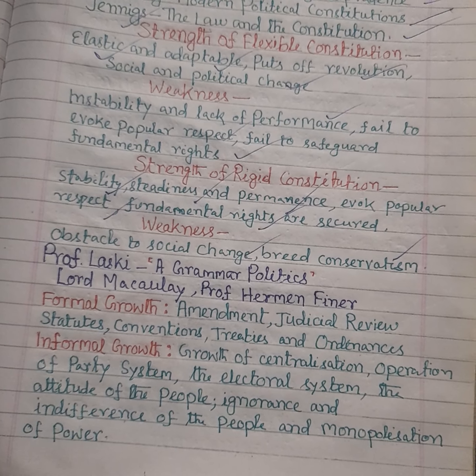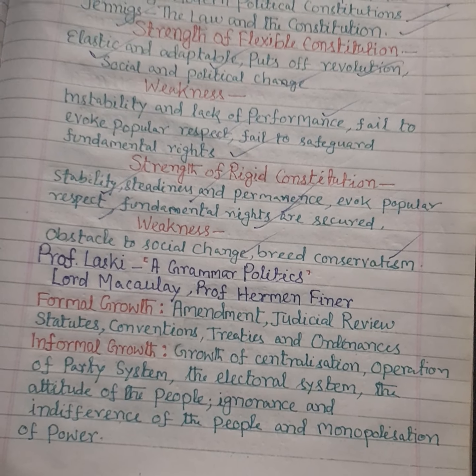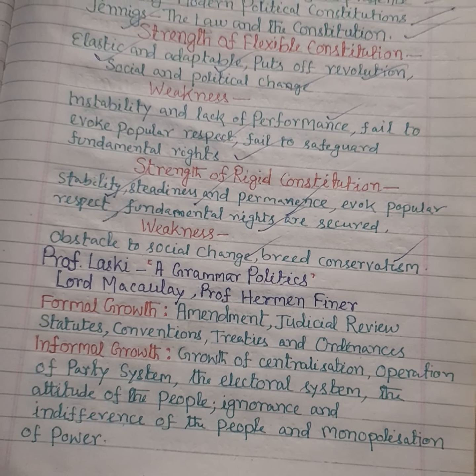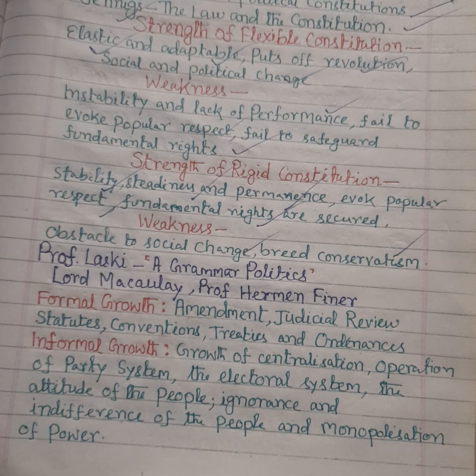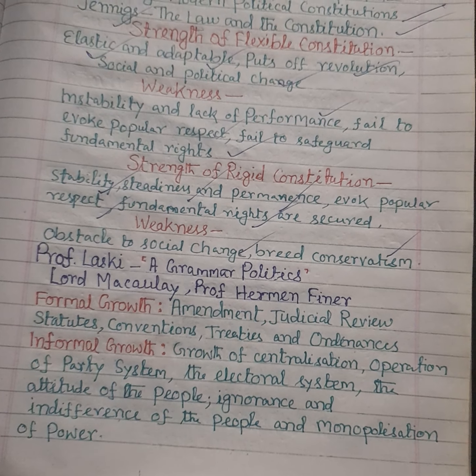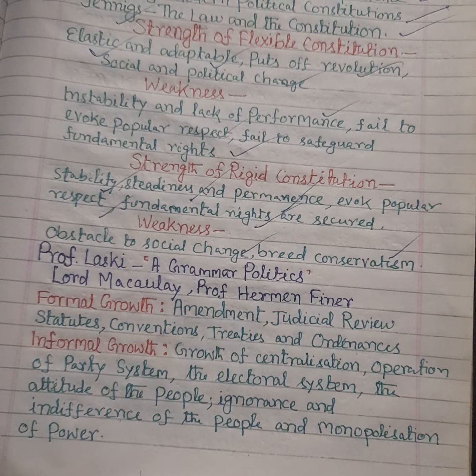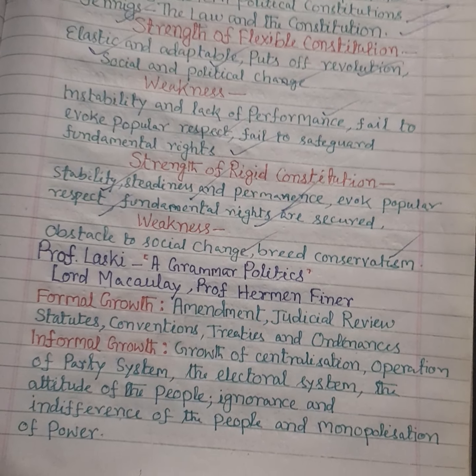So a rigid constitution like that of the United States of America, which is left to the custody of a judiciary, is definitely to breed conservatism.